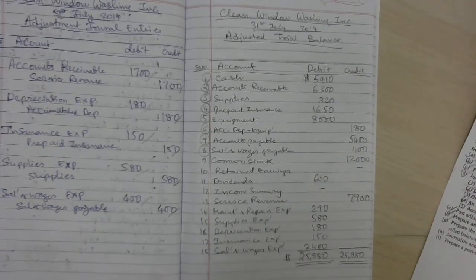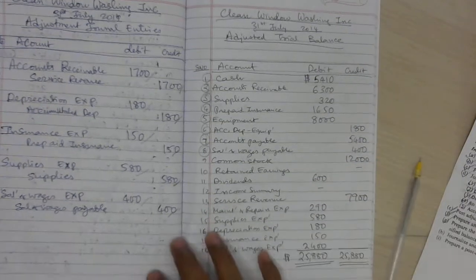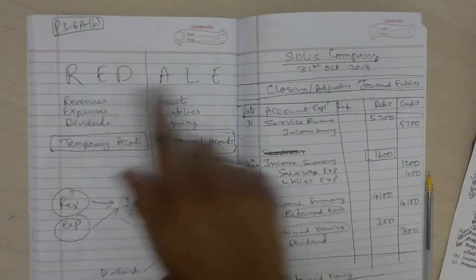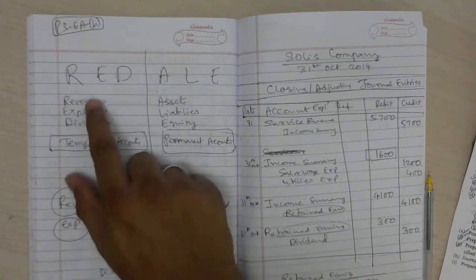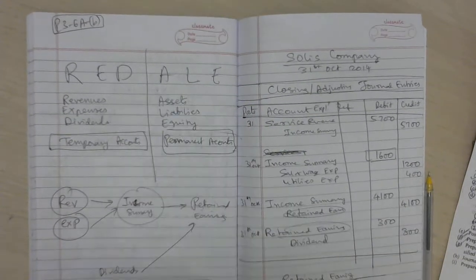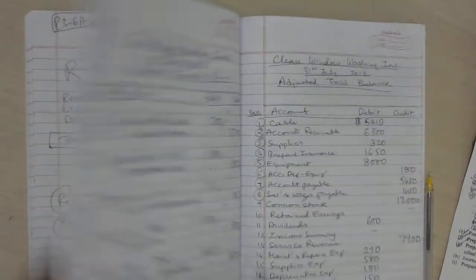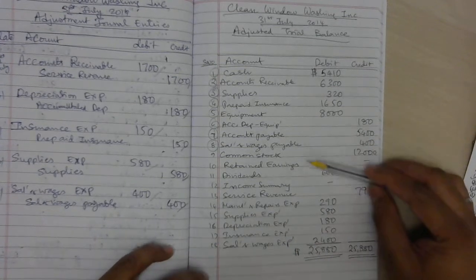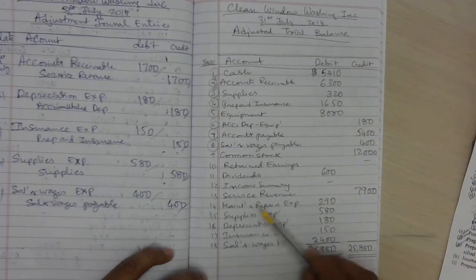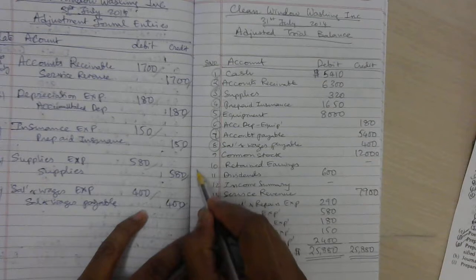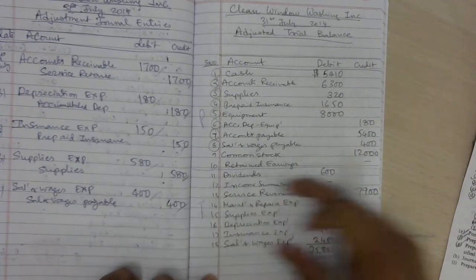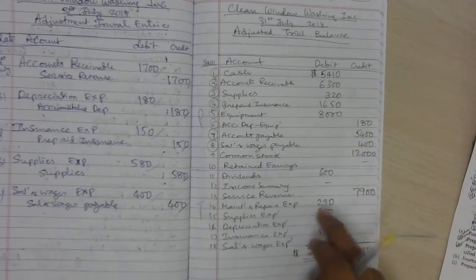Okay, so now what are the temporary accounts and what are the permanent accounts? Again, if you are seeing my series of videos, in one of the earlier videos I have explained. RED ALE: revenues, expenses and dividends. Revenues, expenses and dividends, these are temporary accounts, whereas assets, liabilities and equity, these are permanent accounts. So RED ALE is the shortcut to remember that. If you look at our trial balance, up to this entry number 10 we have retained earnings, then dividend is there, then income summary is kind of revenue only, and then all our expenses. So if I make a line here at 10, the above are permanent and below are temporary. So these are all temporary accounts. These temporary accounts I want to make zero balance. So that is what is called the closing process.